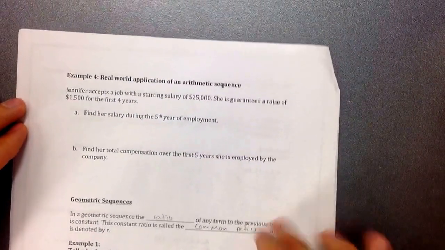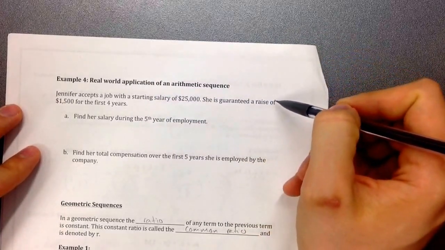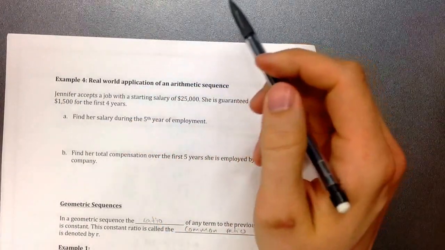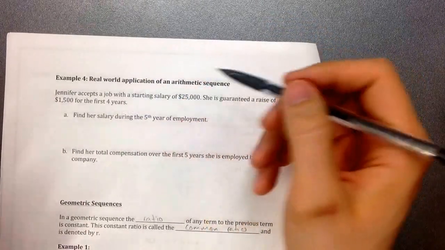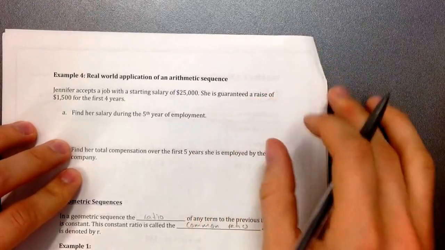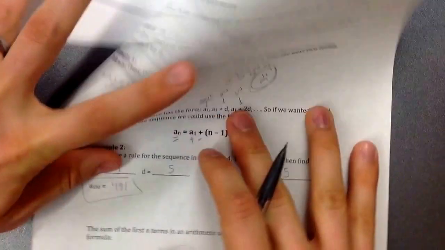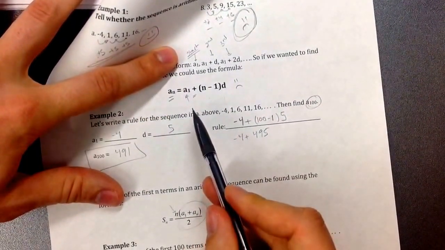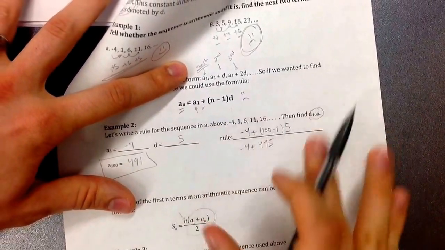Real world applications. Jennifer starts a job with a starting salary of $25,000. She is guaranteed a raise of $1,500 for the first 4 years. So again, when we go back to this formula, we start out at a certain number, and then we add that difference for every number past that one. That's why we have the n minus 1.